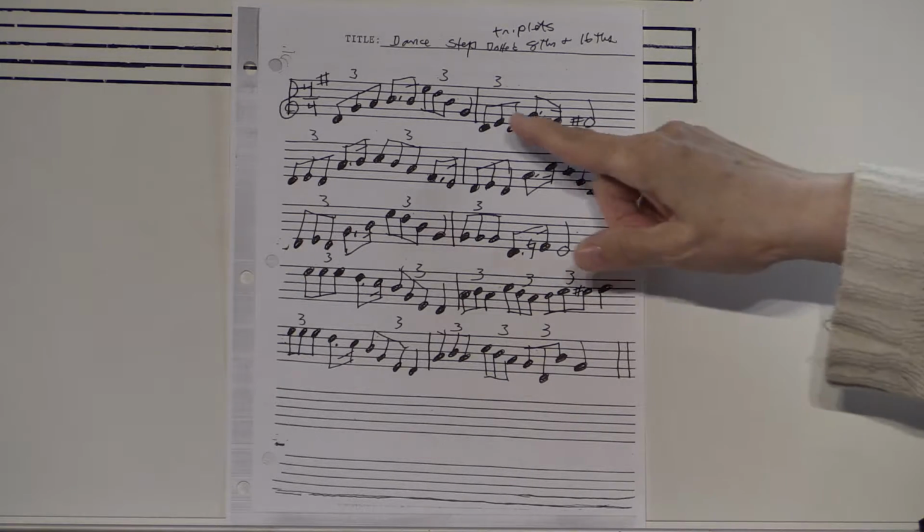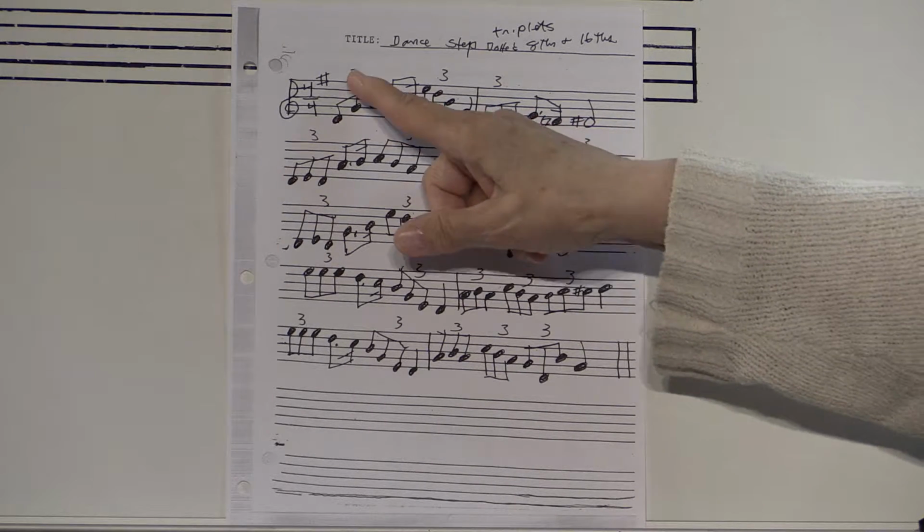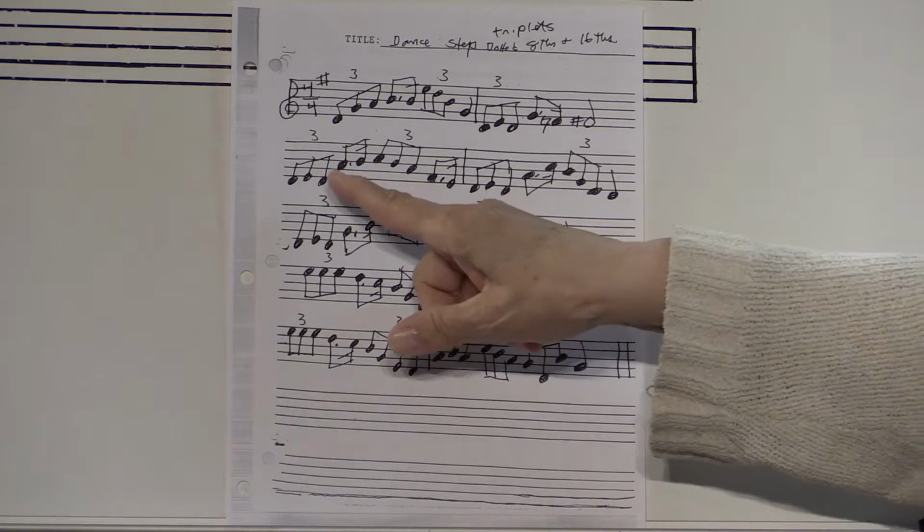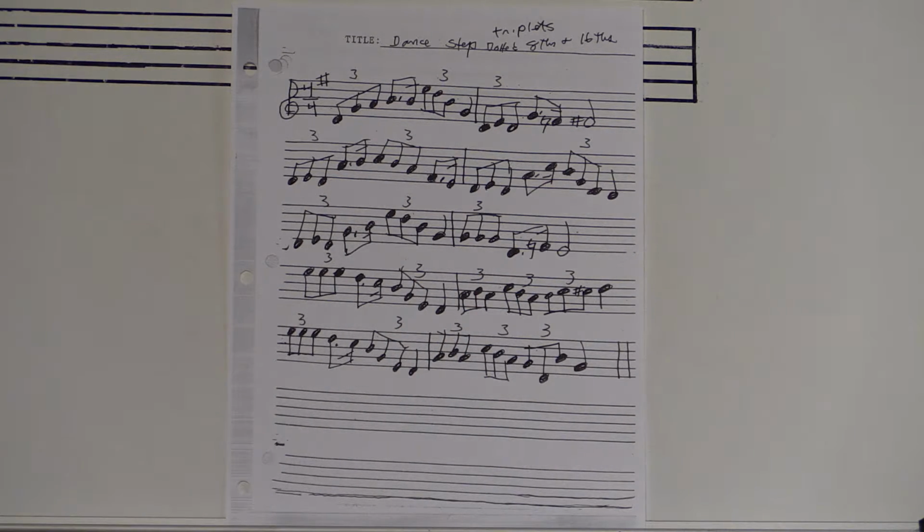And you notice for all of the triplets, I've written that 3 on top, so you know that they're triplets. If I hadn't done that, you would have no way of knowing, and you might try to play it as a regular 8th note, but with 8th notes, you need 2 to equal a quarter, but with triplets, you get 3 that equal a quarter.